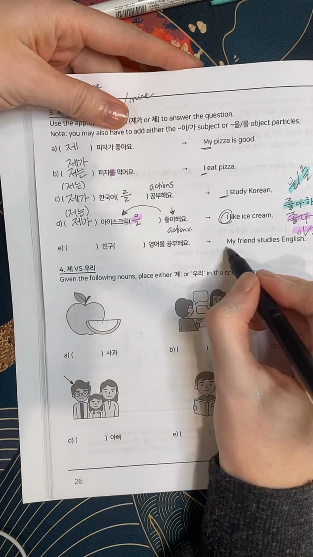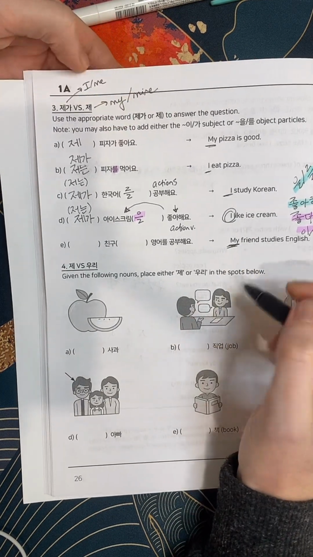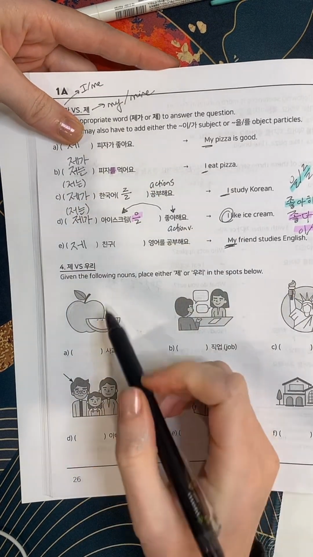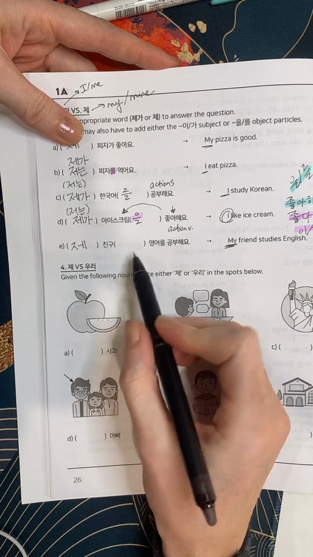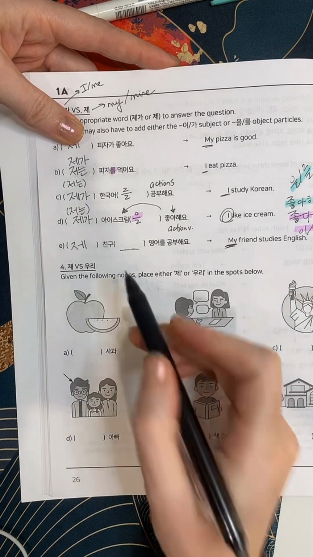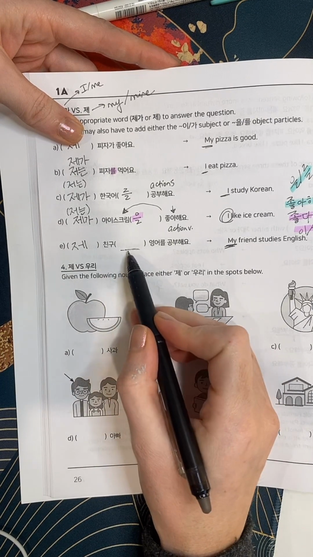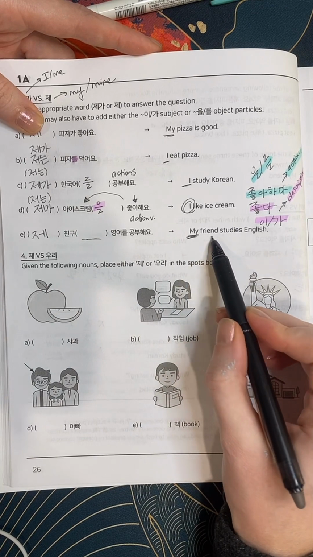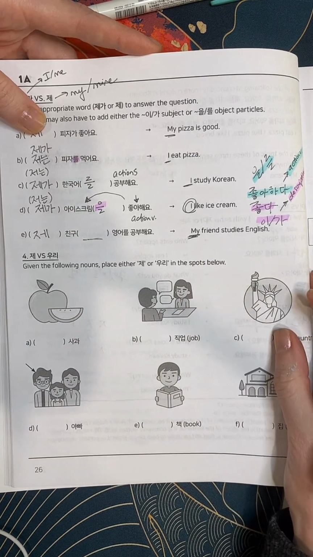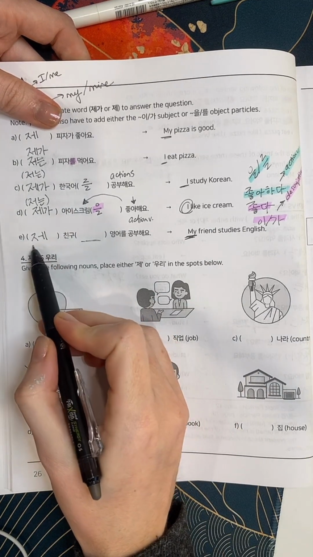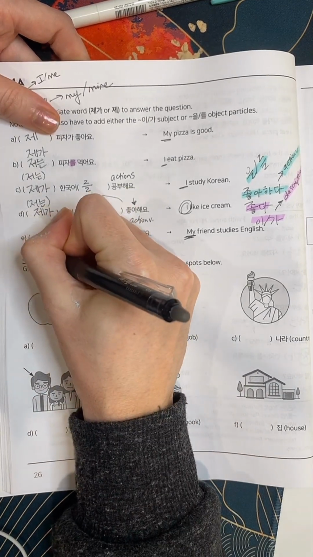Okay. So now E. My friend studies English. So we're using my, so we're talking about my friend, which means we're going to be using 제 친구. Now, which particle do we need to use here? 제 친구 blank 영어를 공부해요. So we're trying to say, my friend studies English. We have my friend here, right? This is my friend. 제 친구.